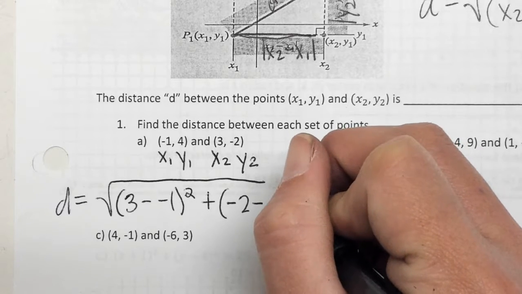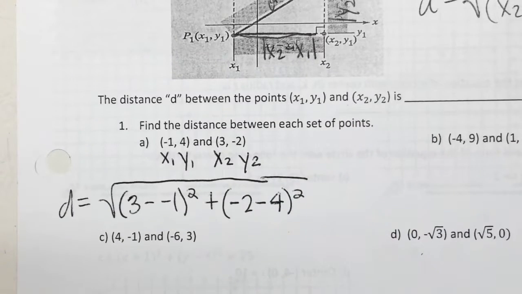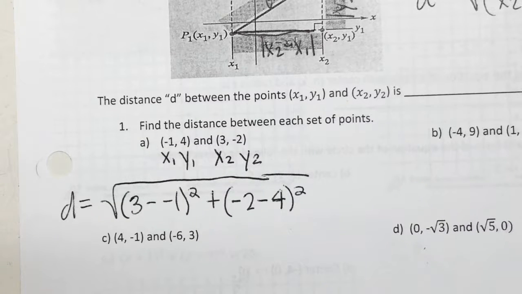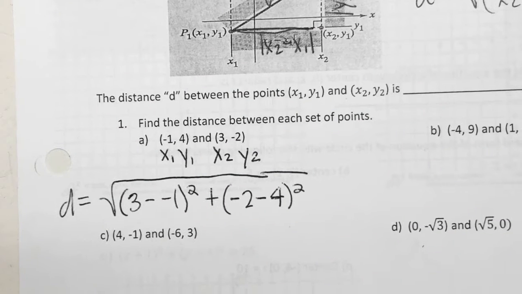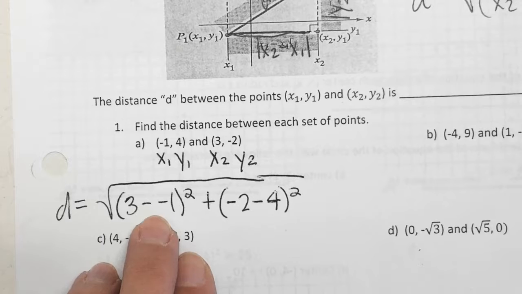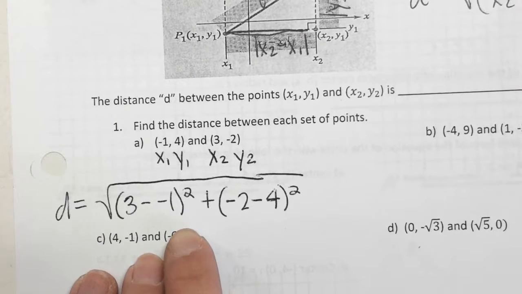Oh, sorry. It is right. I made a mistake. Don't forget your squared. The squared goes away when you take the square root? Yes. It would be if we had like an x, but right now we have to evaluate this first, then take the square root. Okay.